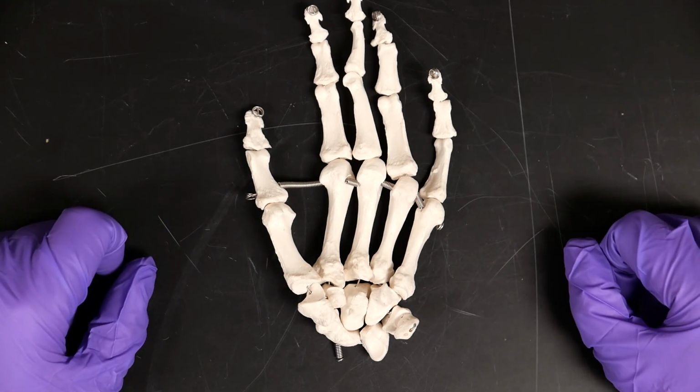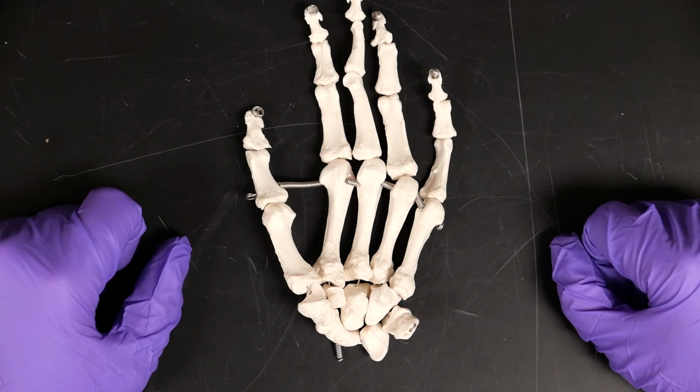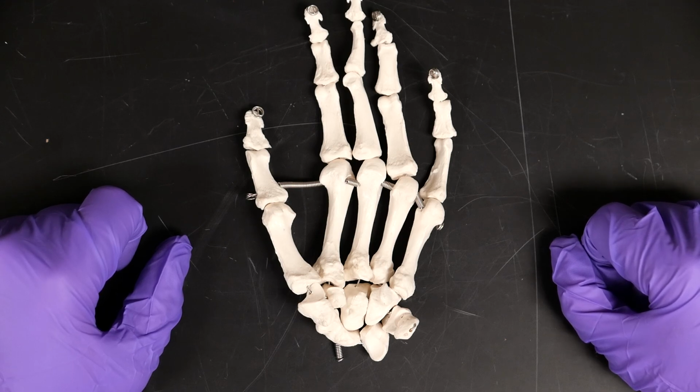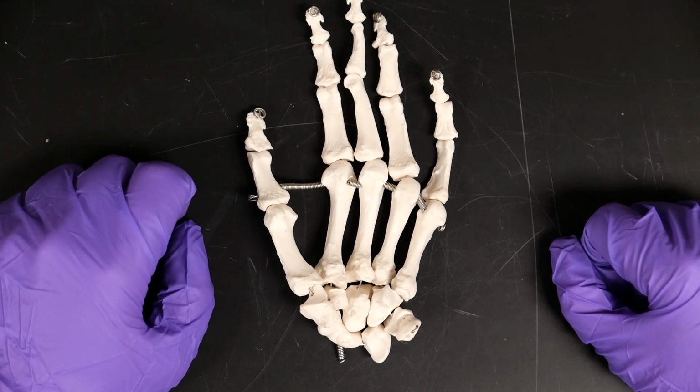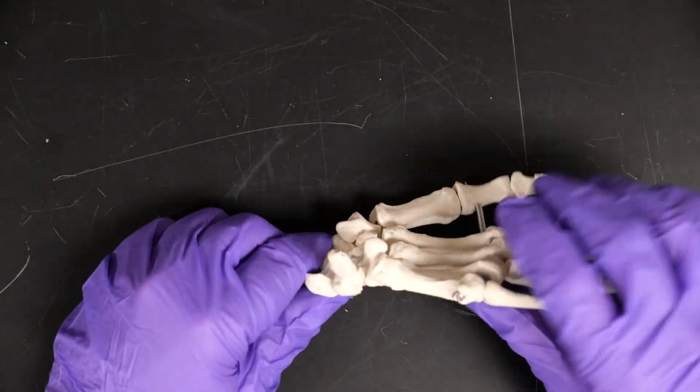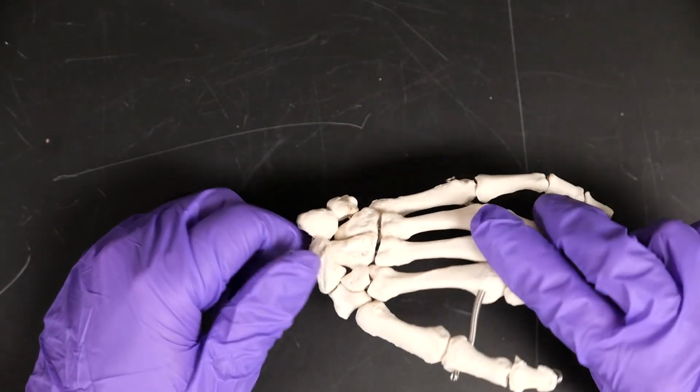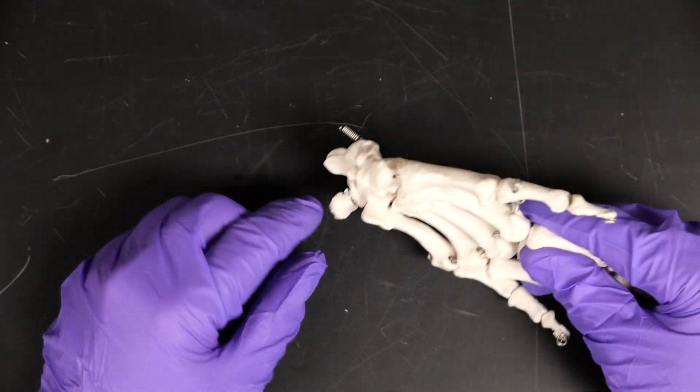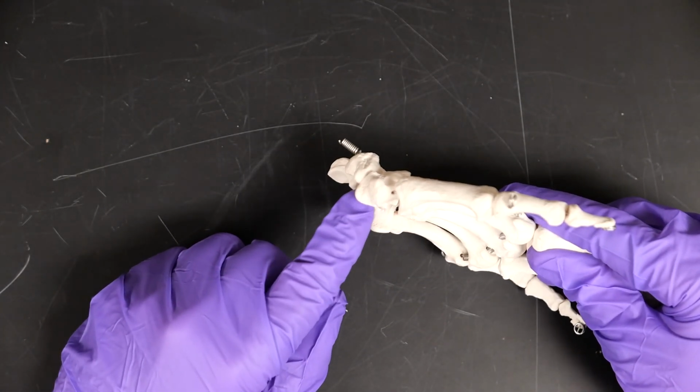Now, first you need to figure out what's medial, what's lateral, what's front, what's back. First, thumb is always going to be medial. In front and back, if you kind of turn this around in your hand, or if you watch the video, you'll see that there's bumps on one side.